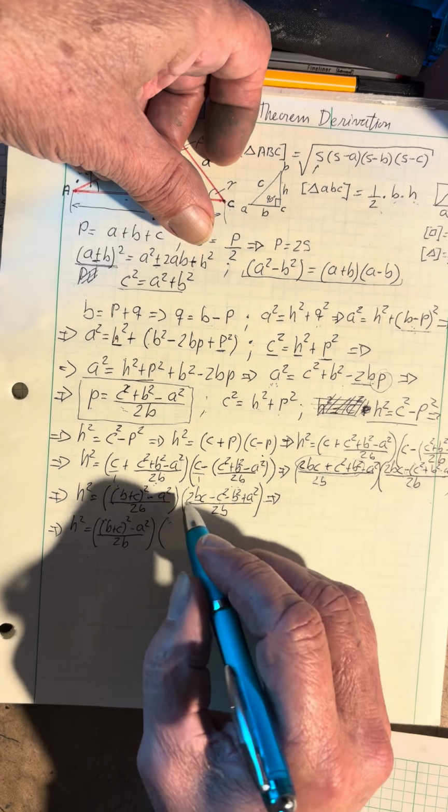Okay, so I'll use minus a squared, remember I'm changing the sign here, and then I'm going to do it again.